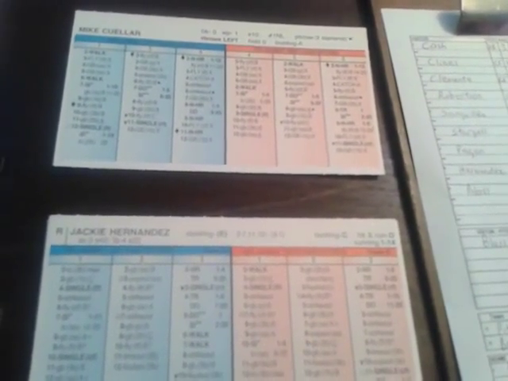And that'll bring up shortstop Jackie Hernandez. 5-11 against Cuellar. Hernandez is a righty. So Cuellar against a right-handed batter. 5-11 is a ground ball to shortstop B, Belanger. B for Belanger. He'll make the play. And the Pirates are gone. 1, 2, 3 here in the second.